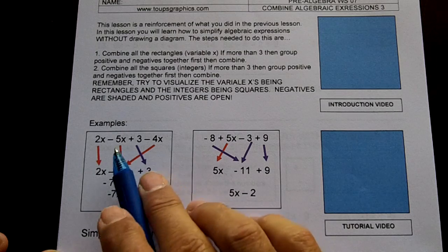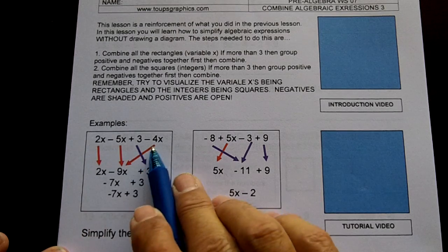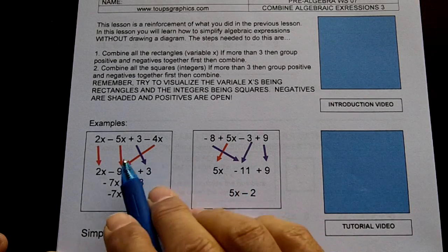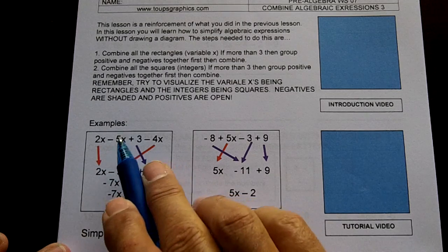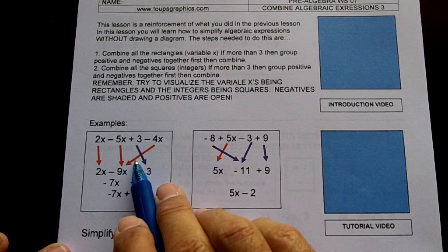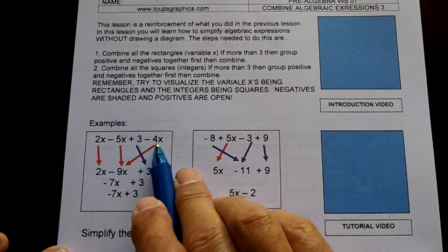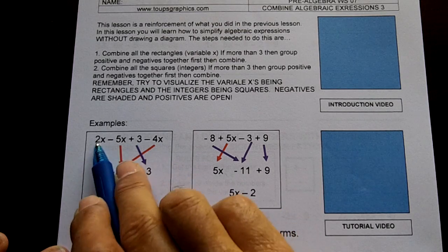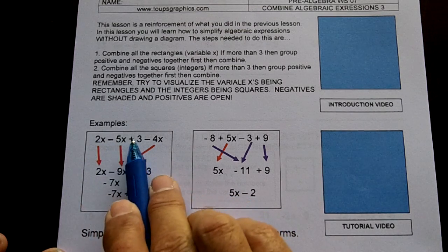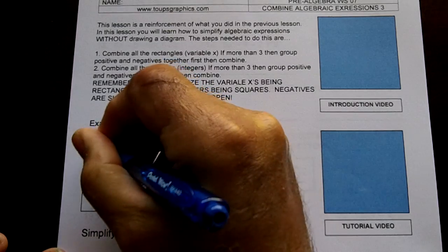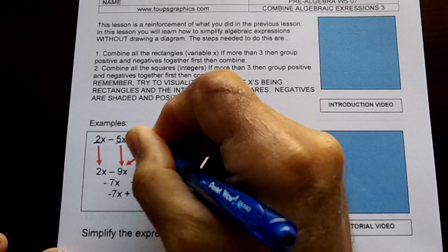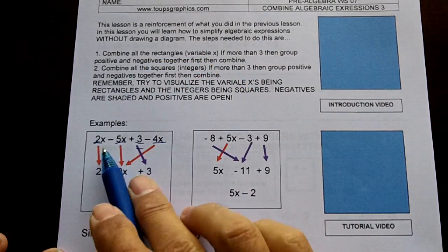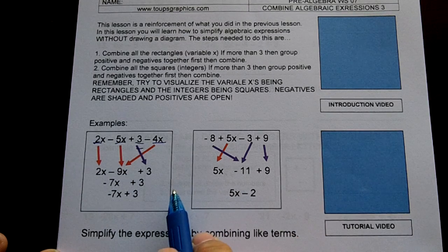Okay, so on this one right here, though, I put 3 together instead of 2 and 2. So let's do this first problem. Something I didn't have you do that I teach my students to do is when you do this, single underline all your rectangles. So right here I have rectangles, rectangles, squares, rectangles. I'm going to single underline my rectangles and double underline my squares. That's going to teach me to group the like terms.